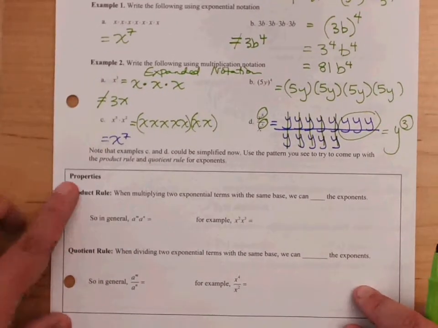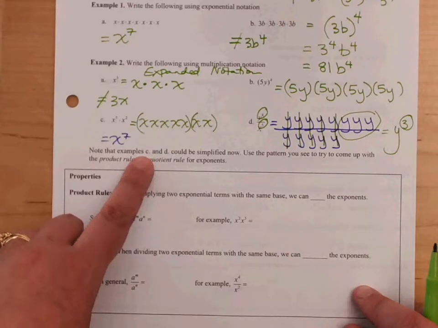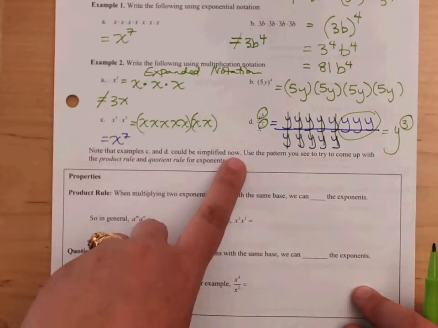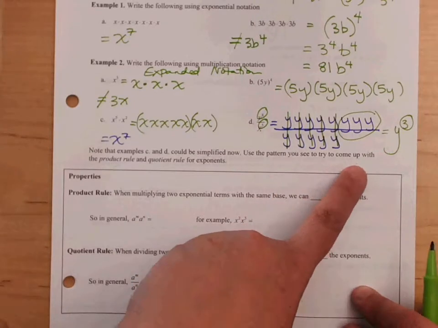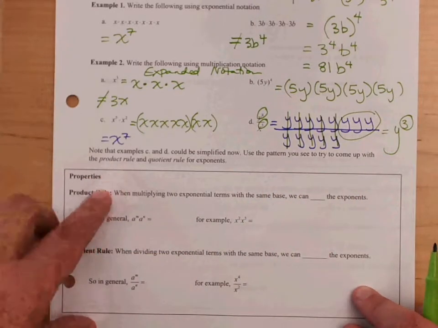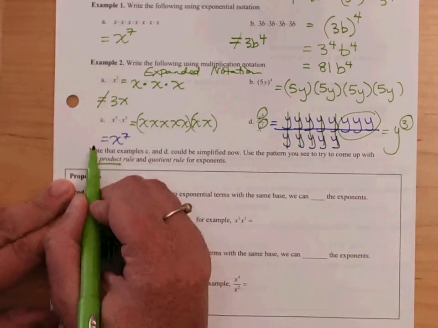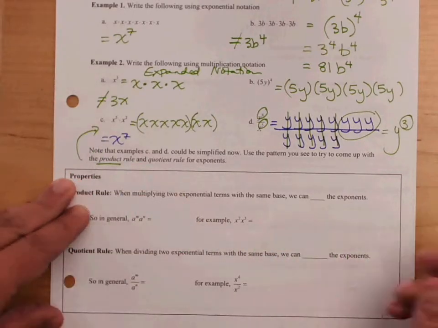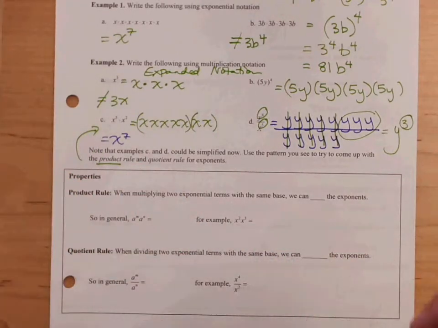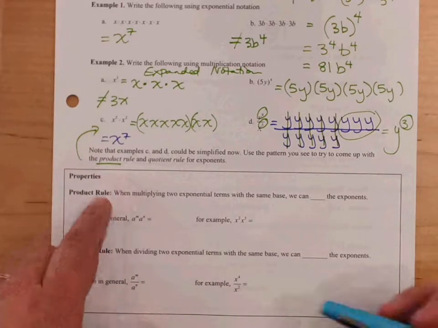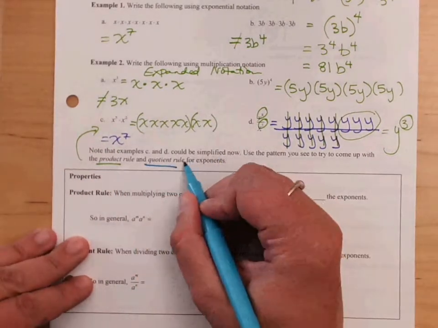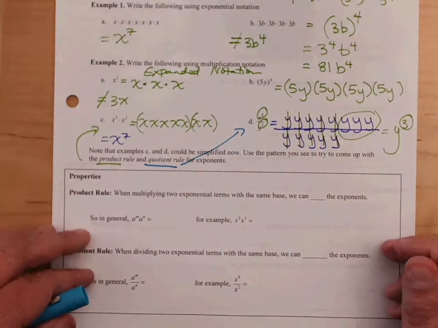So we just discovered, note that example C and D could be simplified. Okay, we just did that. Use the pattern you see to try to come up with the product rule. Why is this one called the product rule? Any ideas? Multiplication is product, and then we're multiplying, right? The product rule and the quotient rule. Why is this one called the quotient rule?